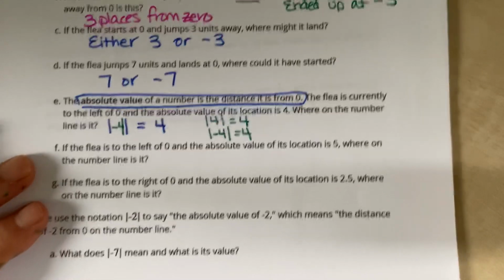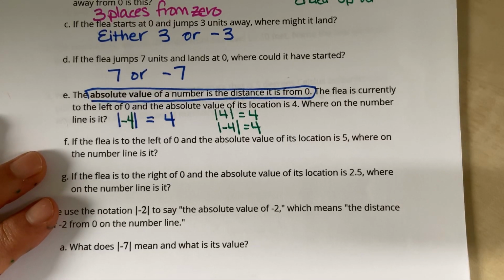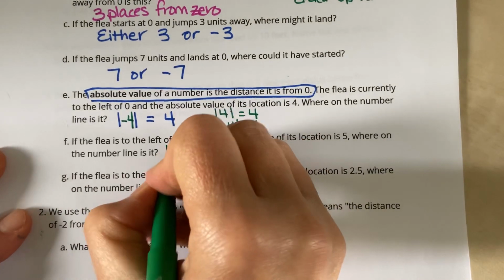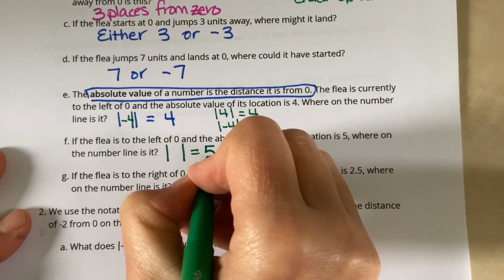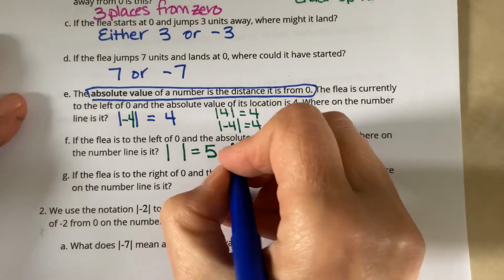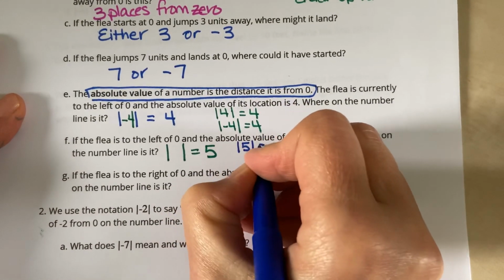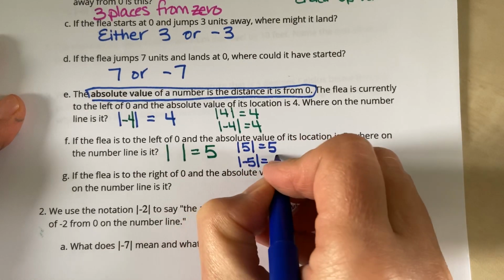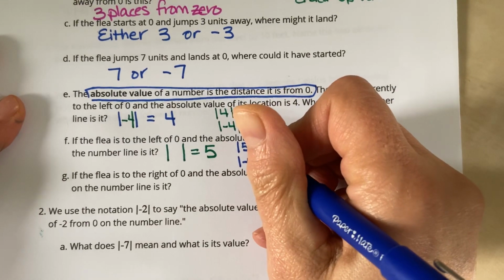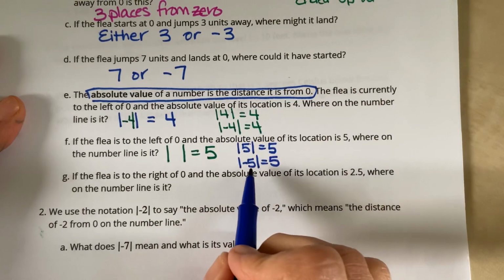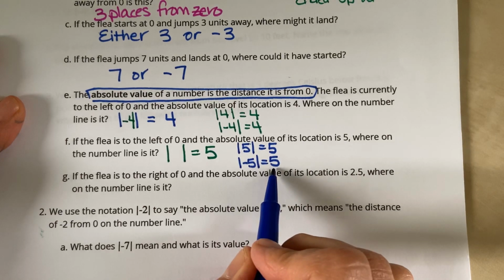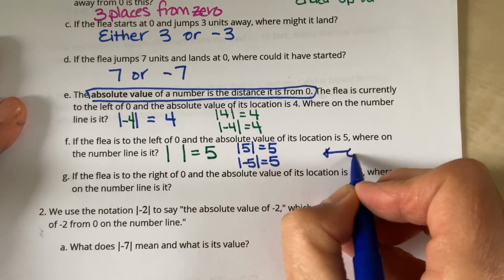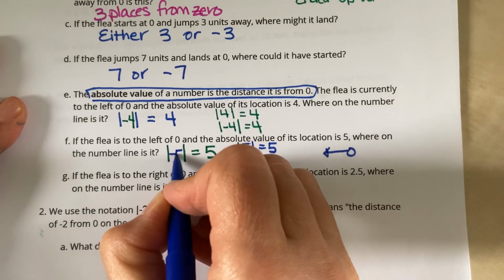Number 5 is the same type of question. It says, if the flea is to the left of 0 and the absolute value is 5. Again, I'm saying an absolute value of some number is equal to 5. There are only 2 options. The absolute value of 5 is equal to 5, or the absolute value of -5 is equal to 5, because the distance from 5 to 0 is 5, and the distance from -5 to 0 is also 5. He went left on the number line. This is 0. That means that this had to be -5.